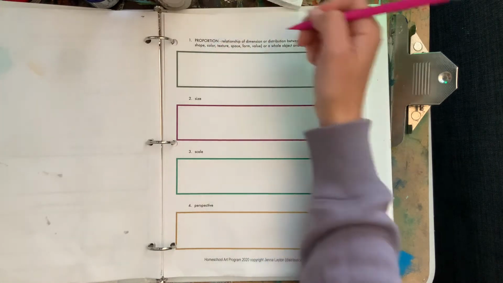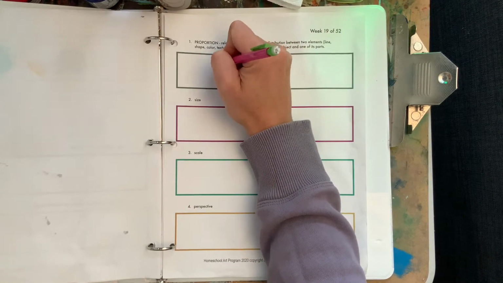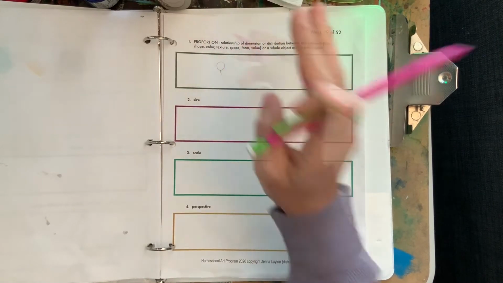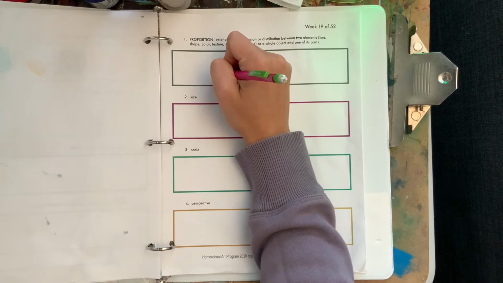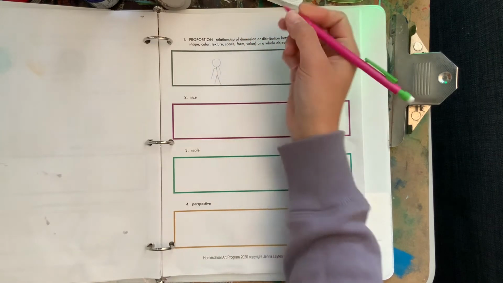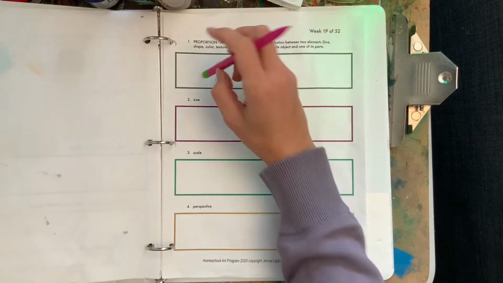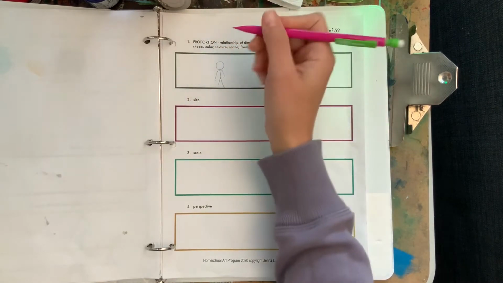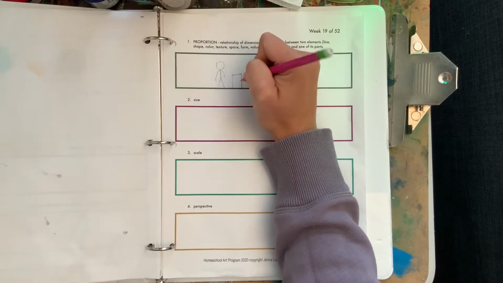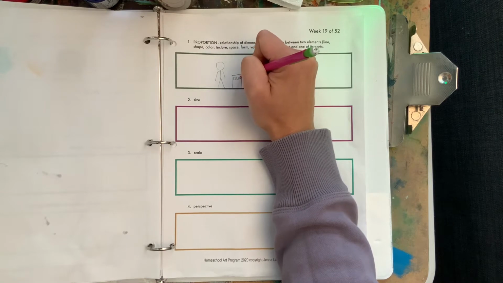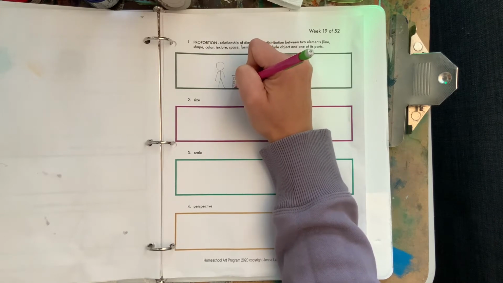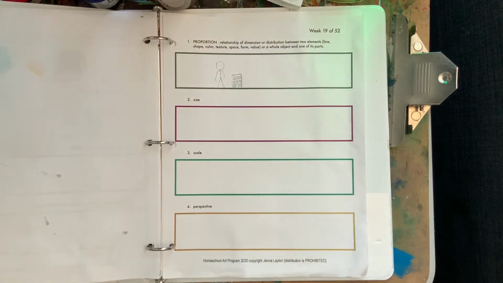So if we were to draw a person, and then we drew a building, but the person in proportion to the building is much larger, then it changes the story.